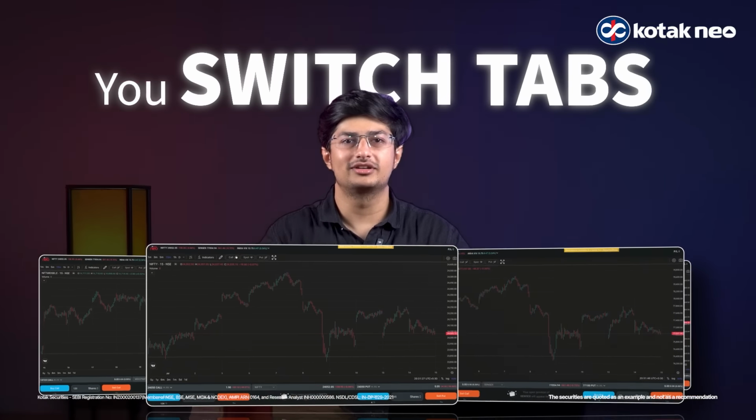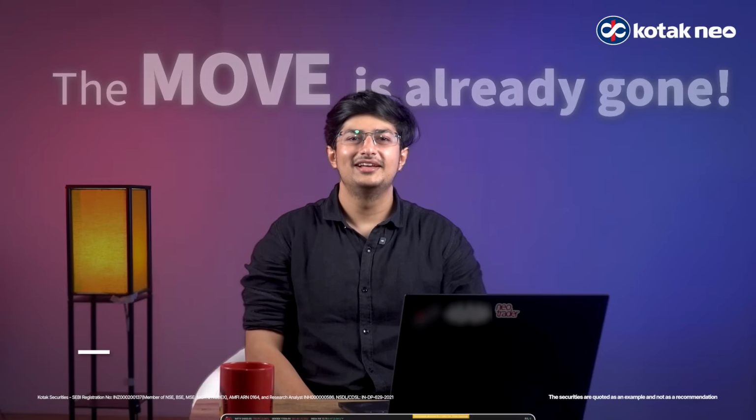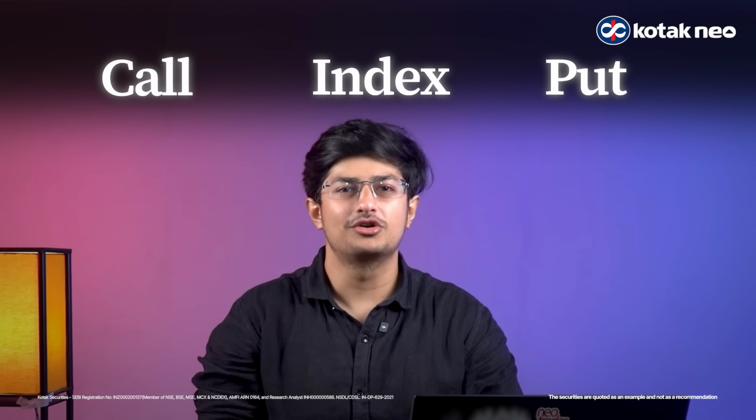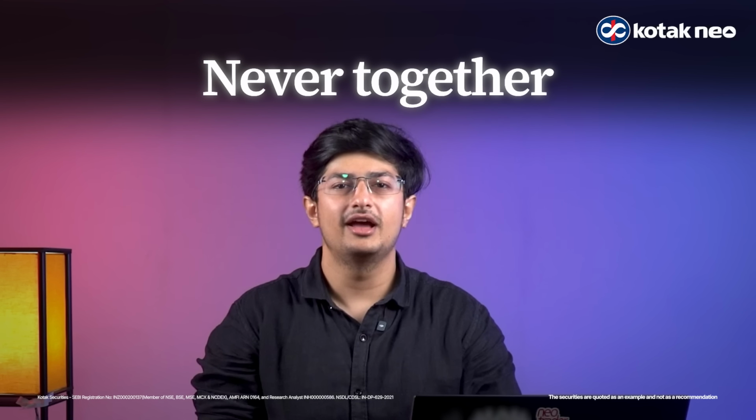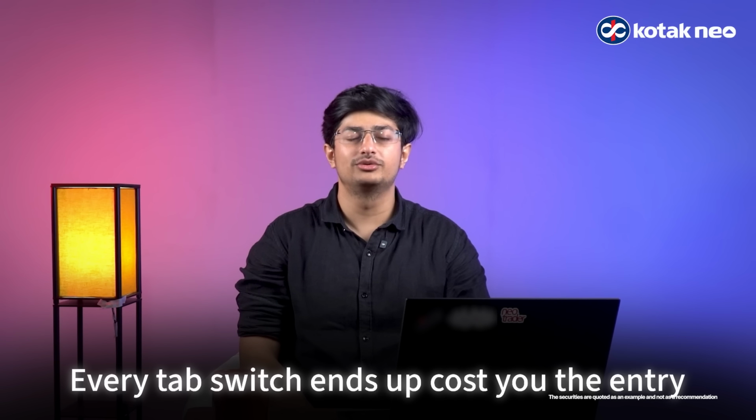Nifty is breaking out. You switch tabs to find your option chart, and the move's already gone. Scalping options means watching three things at once: the index, the call, and the put. But on a normal screen, they are never together. Every tab switch costs you the entry.